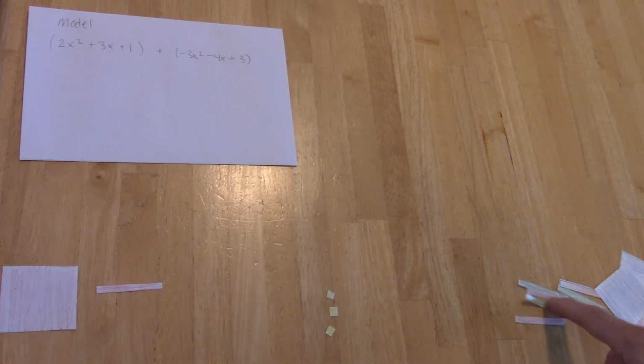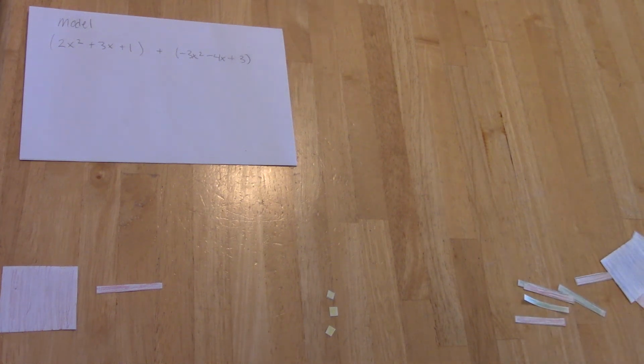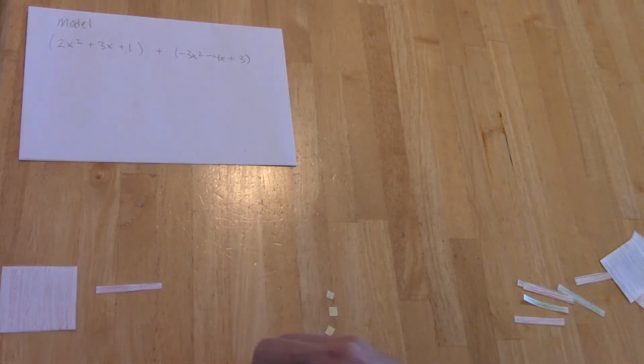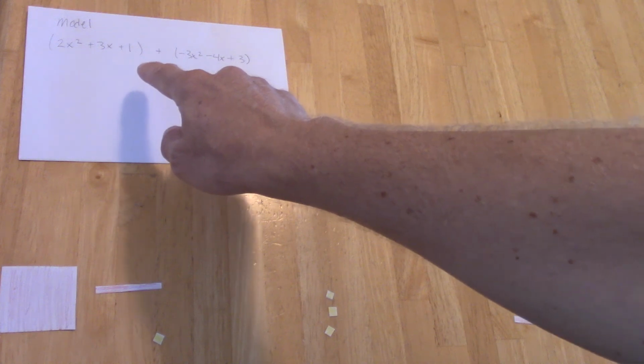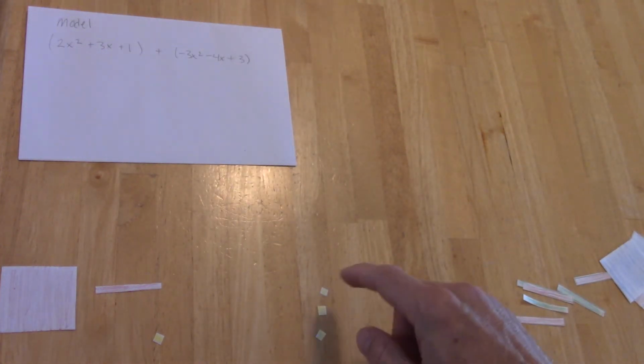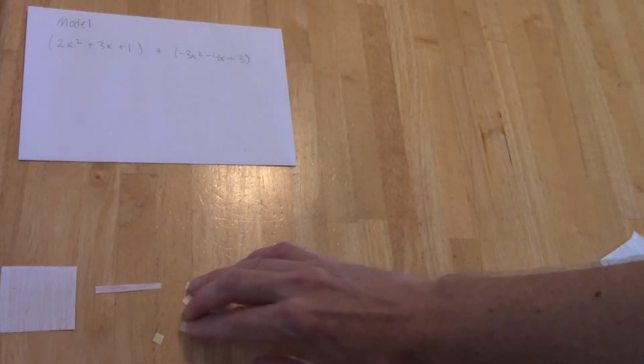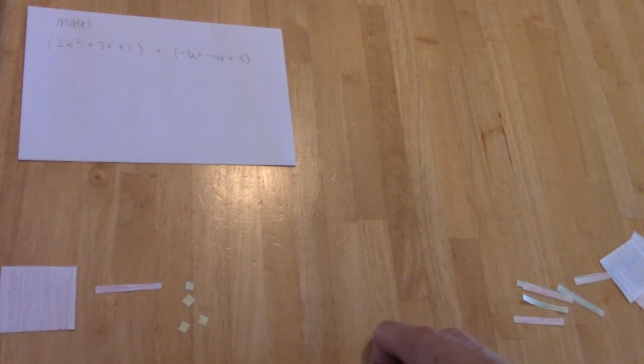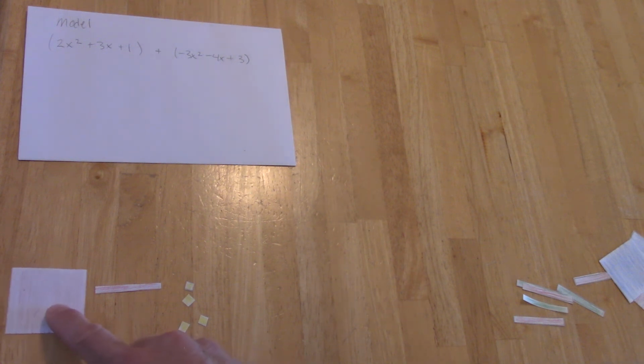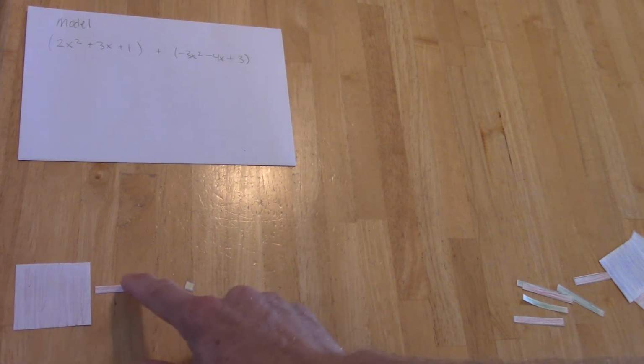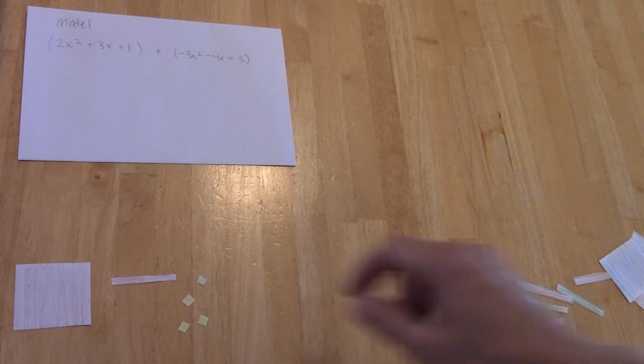Looks like I've lost my 1. Okay, so from the units we have 1 from my first number, and I have 3 from my next number. Now they're not positive or negative pairs, they just combine together to make 4 units. So in the end I have negative x squared, minus x plus 4.